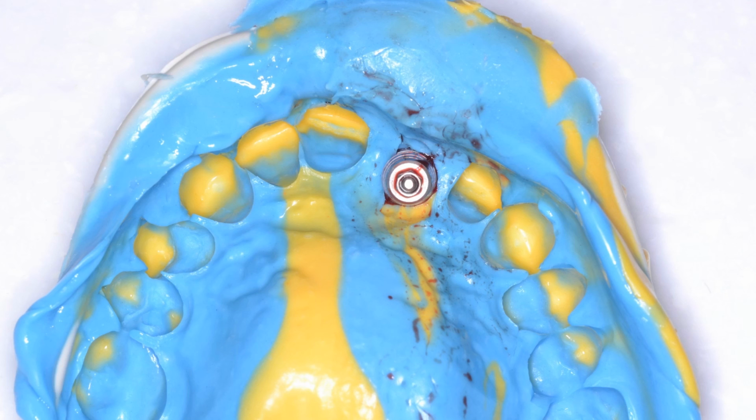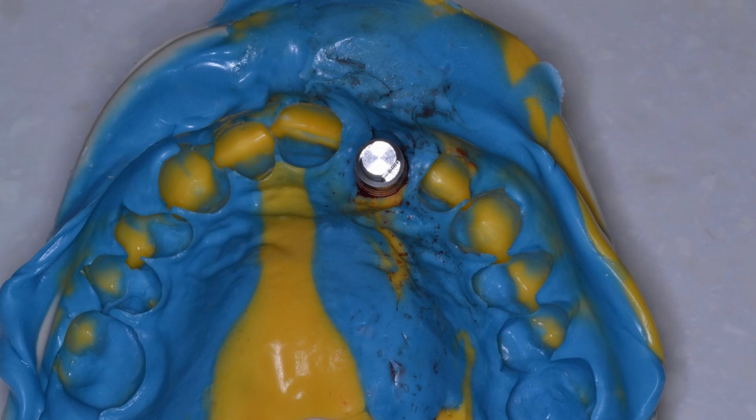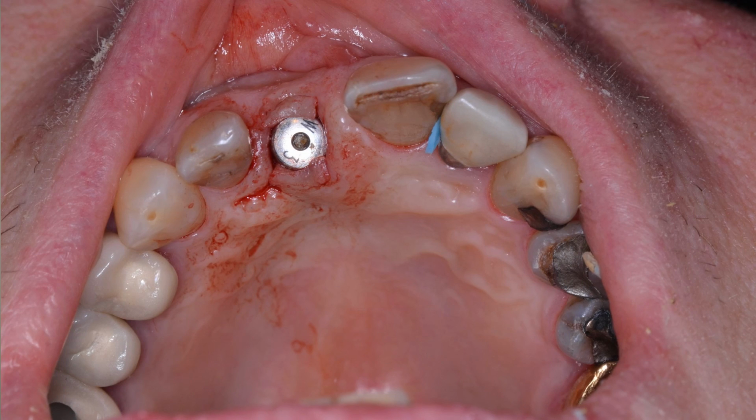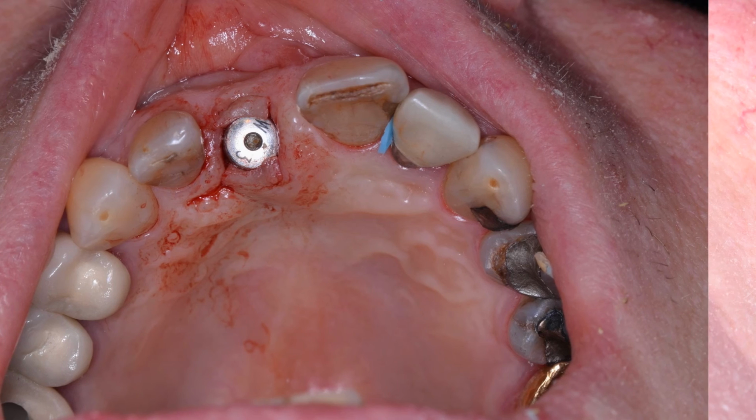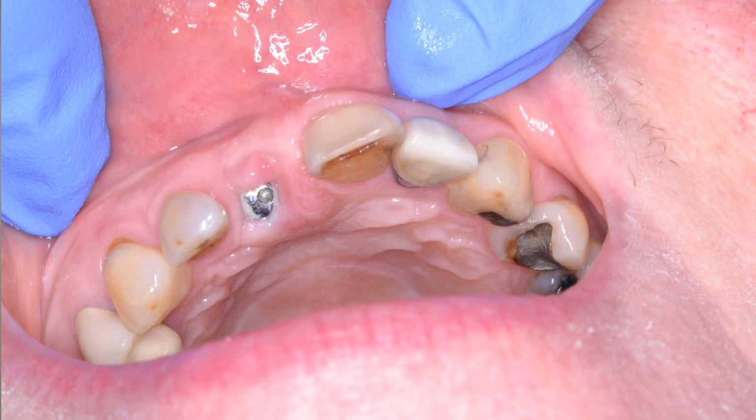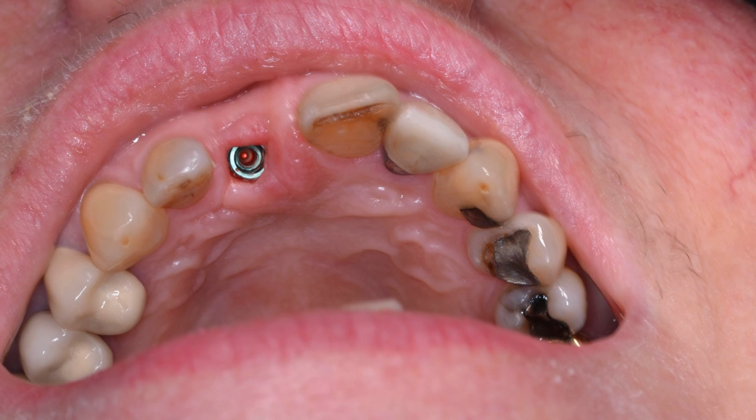Then it's just a matter of taking a fixture analog and adding that on, and basically putting a cover screw, or in this case a 3mm healing abutment, on for the patient. Taking a shade, sending that off to the lab. The patient comes back after a couple weeks, and we're basically ready to insert this case. So you can see that the tissue has grown in and around that healing abutment for the patient.